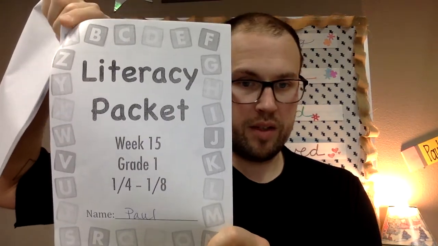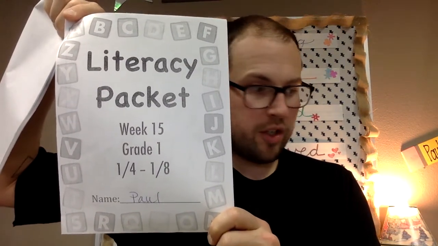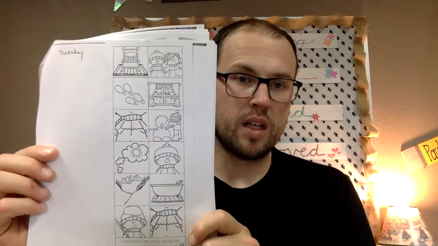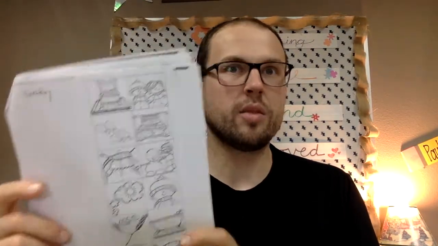All right, so go ahead and take out your literacy packet. Looks like this, literacy packet, week 15, grade 1. Make sure your name is on it, and we're going to turn to page 7. So one thing readers do to help test their comprehension of a story is retell the story in the order that they read the book. So no cheating, don't look at the story, just do your very best. I'm going to walk you through it.